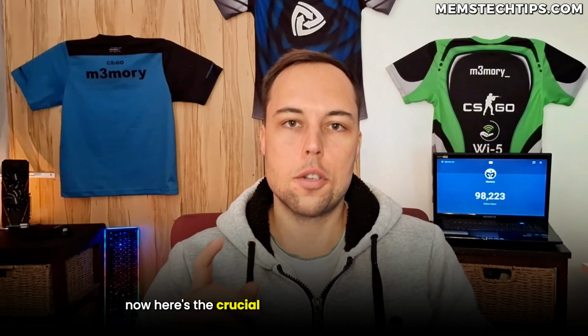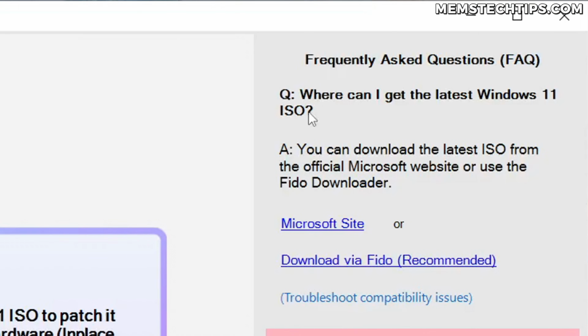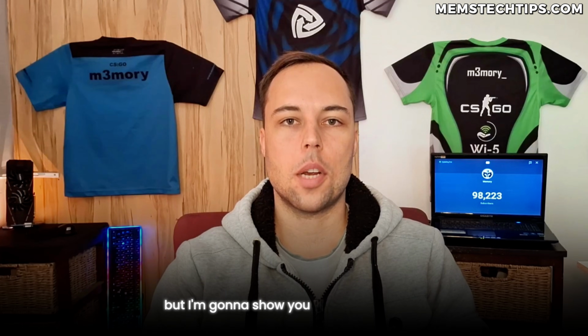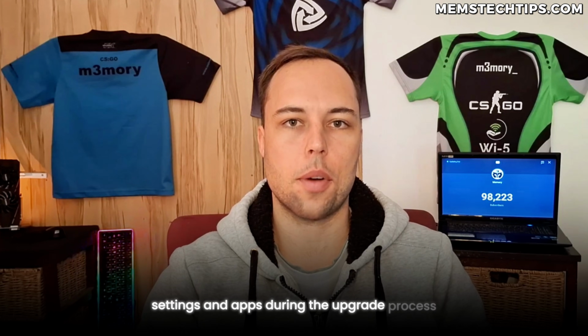Now here's the crucial part that most people get wrong. Now you can see the developer here says that you can download the latest ISO file from the official Microsoft website or use the Fido downloader, which is recommended by the developer. But I'm going to show you a specific method using Microsoft's media creation tool that'll give you the absolute best chance of keeping all of your files, settings, and apps during the upgrade process.